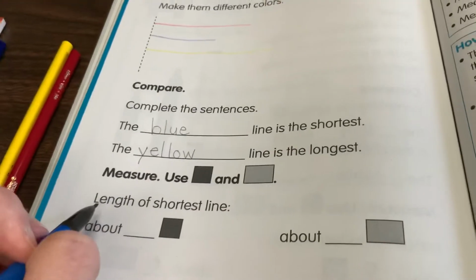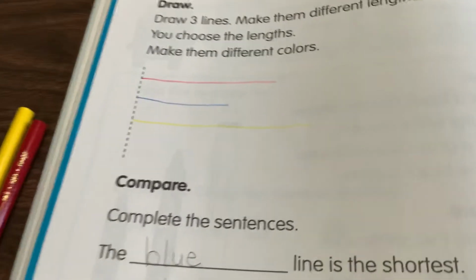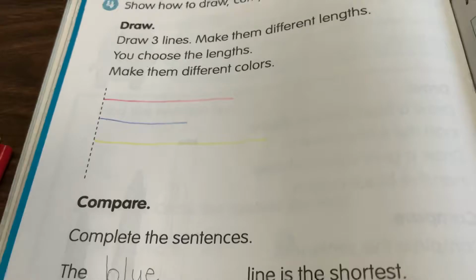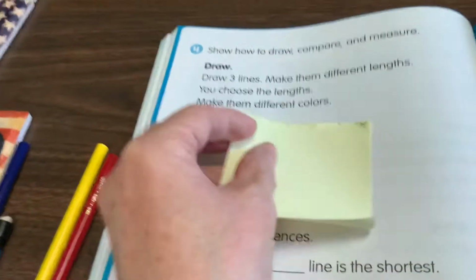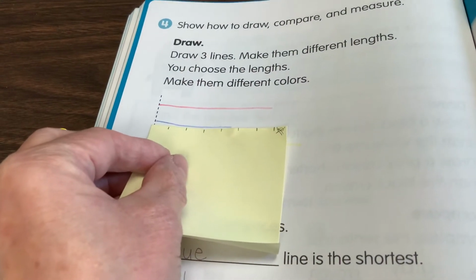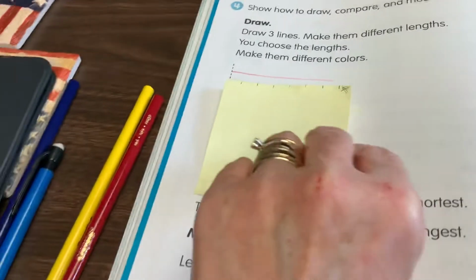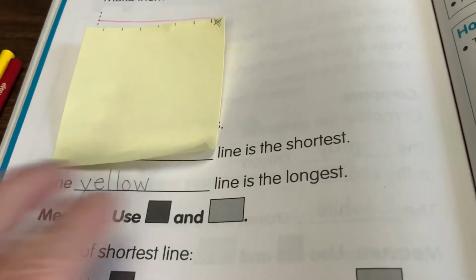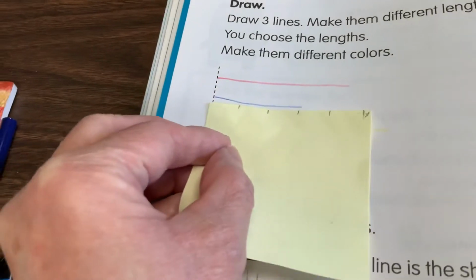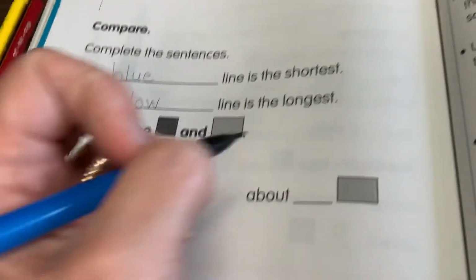Okay. Now, length of the shortest line and of the other line. Well, if I take the tiles, and this is the tiles, the length of the shortest line, and that is my blue line, would be about 1, 2, 3, 4. Would be about 4. And the length in rectangles would be 3. 1, 2, 3 would be 3.